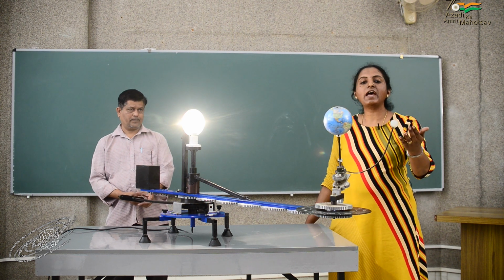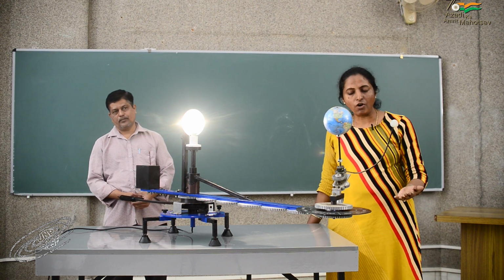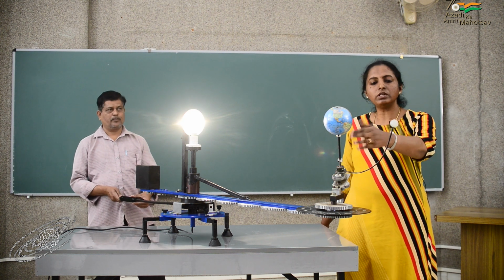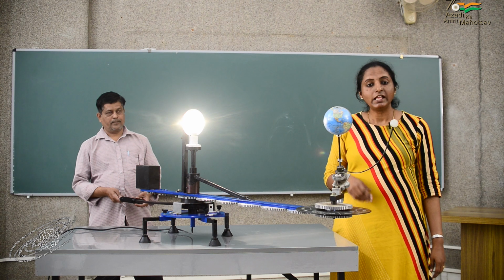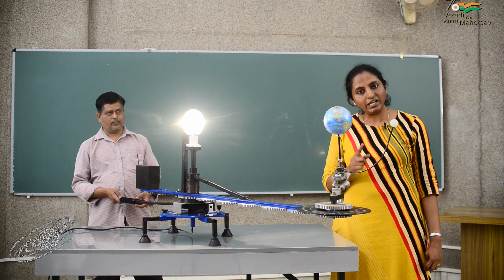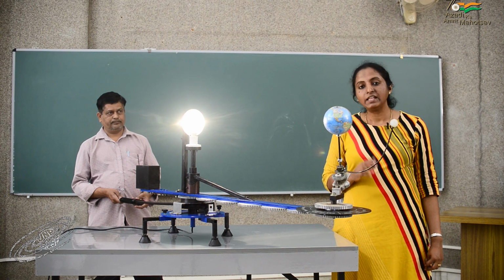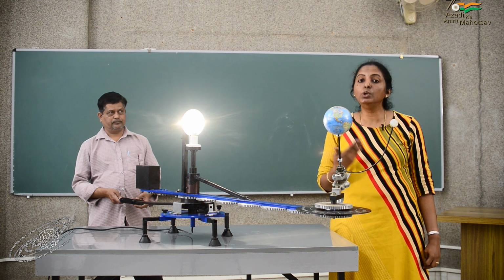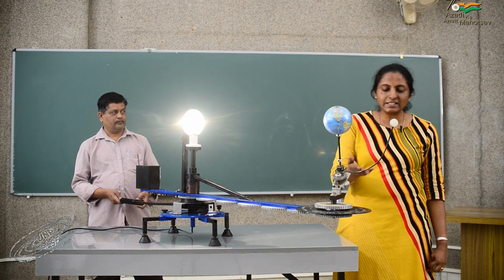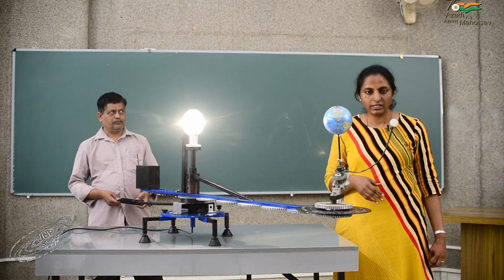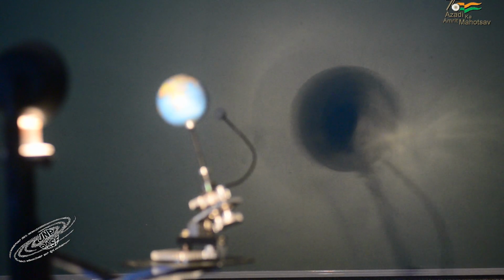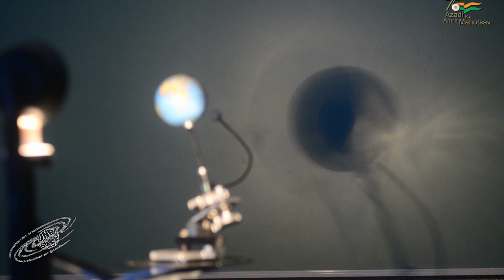Now, what we have here is a situation of full moon. The moon is on this side of the earth and the sun is on that side of the earth. If this moon enters into the earth's shadow, then we can have a lunar eclipse here. Let us see whether our moon is going into the earth's shadow or not. This moon is entering into the earth's shadow and therefore this full moon will be a lunar eclipse.